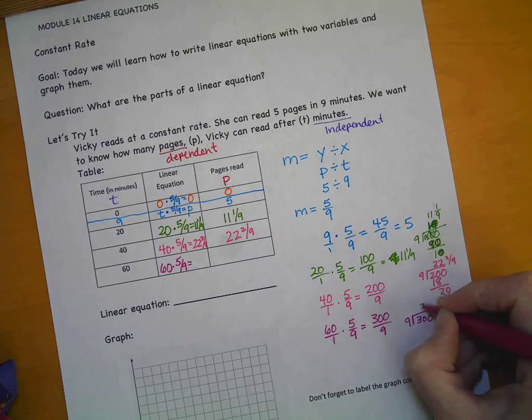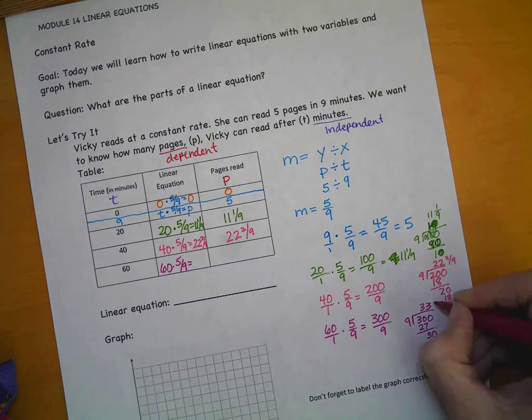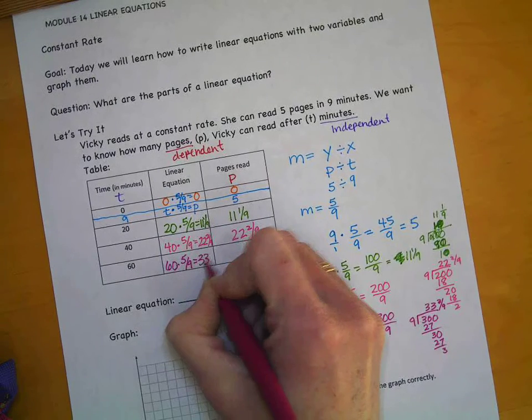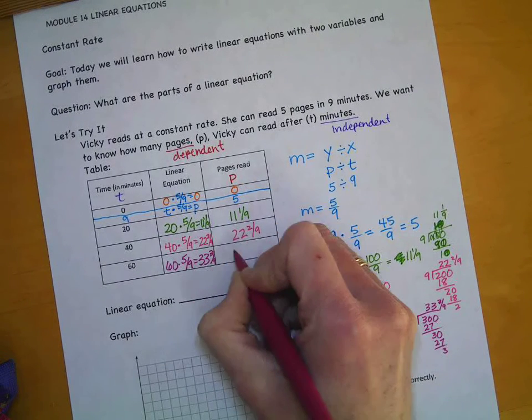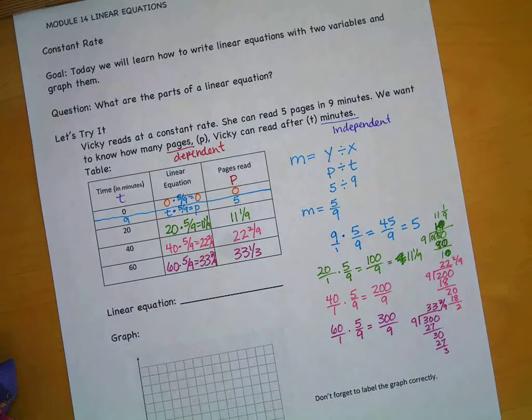9 goes into 30 3 times because that's 27. When I subtract 30 and 27, I get 3. Bring that down, so 3. And again, I have 3 left over, so that would be 3/9 or 1/3. So this is an answer of 33 and 3/9, or 33 and 1/3.